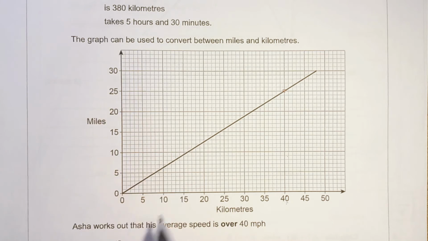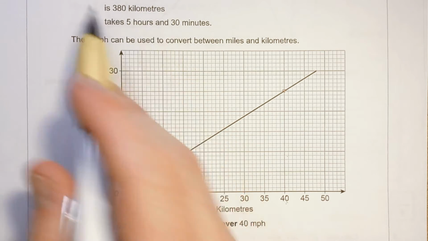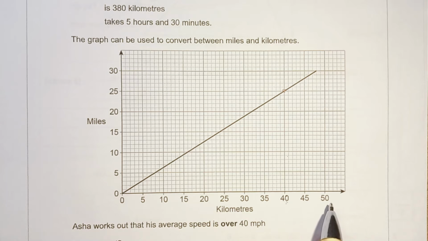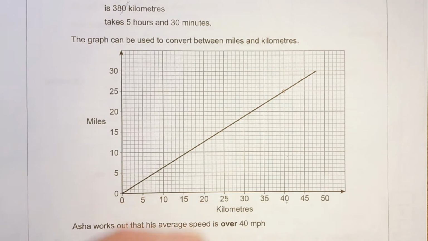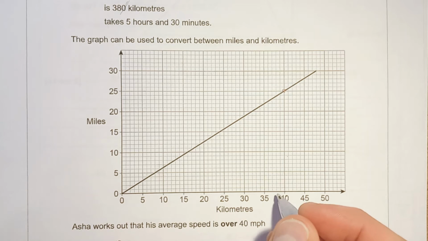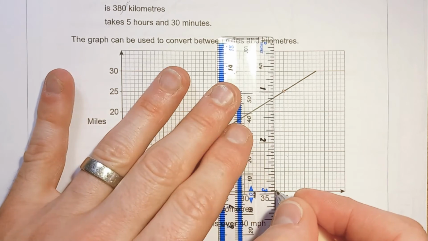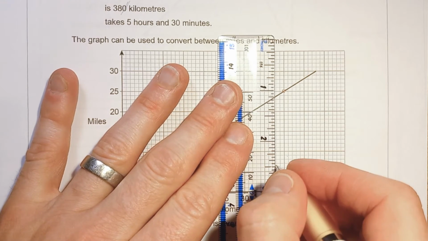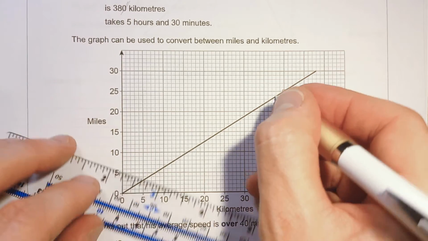But what I'm going to do is, we want to convert from 380 kilometres, we want to turn that into miles, but we haven't got 380 kilometres on the chart here, it only goes up to 50. But maybe if we just take the 0 off the end, divide by 10, what would 38 kilometres be? So if I draw a line up here from 38, that's going to hit about there.